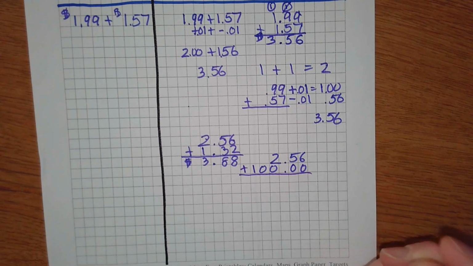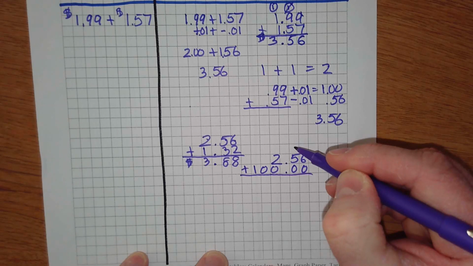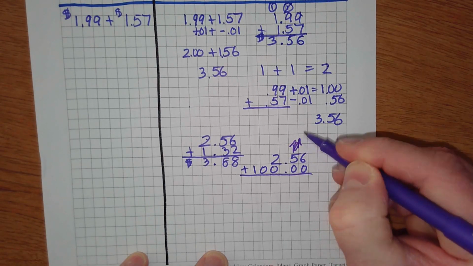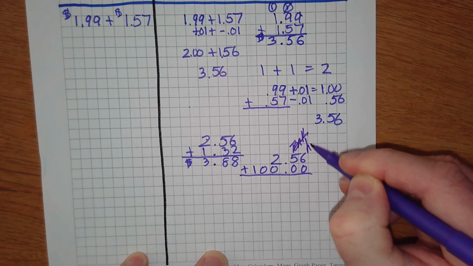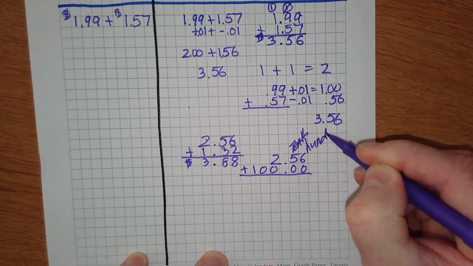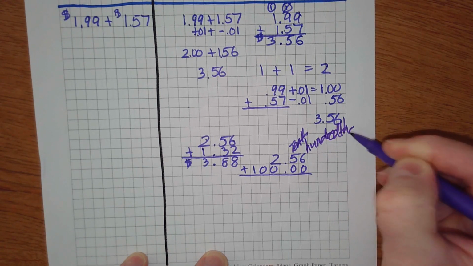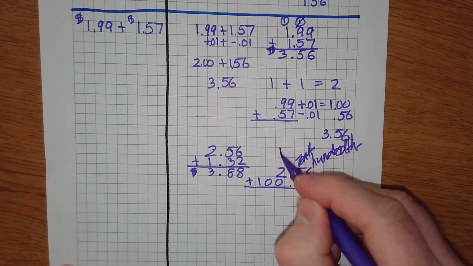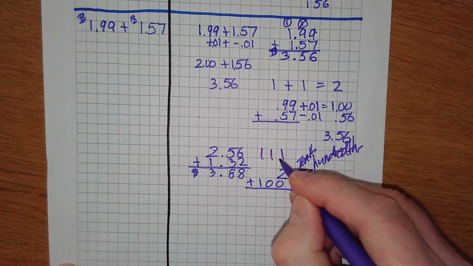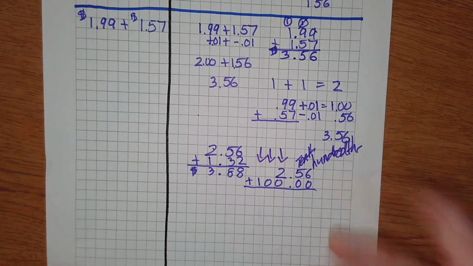We have to remember when we add decimals that this is the tenths place, and this is the hundredths. Line up your ones and your tens and your hundreds, and everything will be just fine. That's why we are constantly reminding you to write neatly. All right.